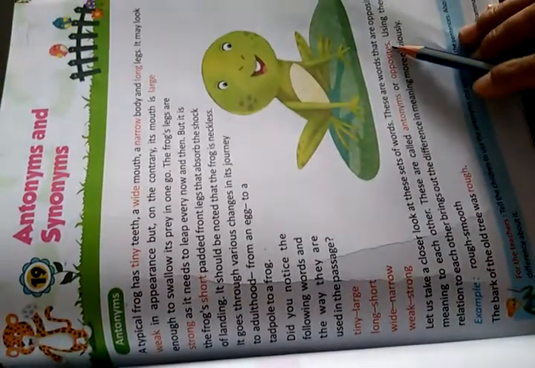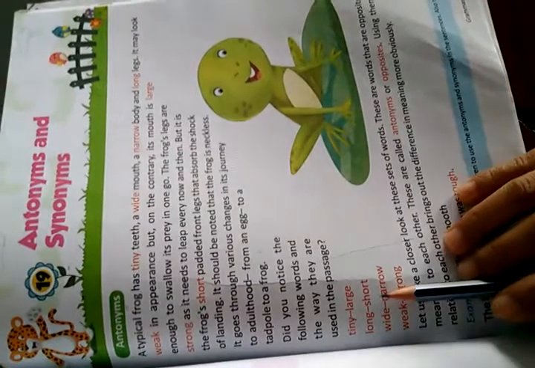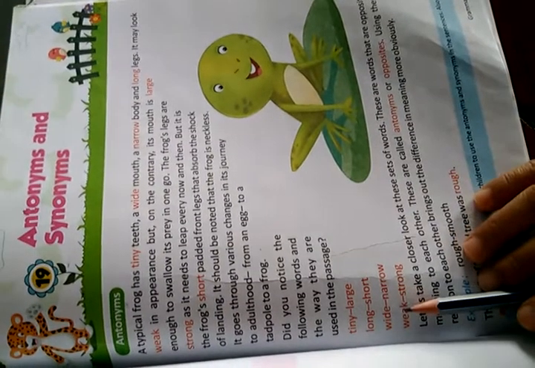Okay, these are called antonyms or opposites. This type of set of words we call antonyms or opposites.